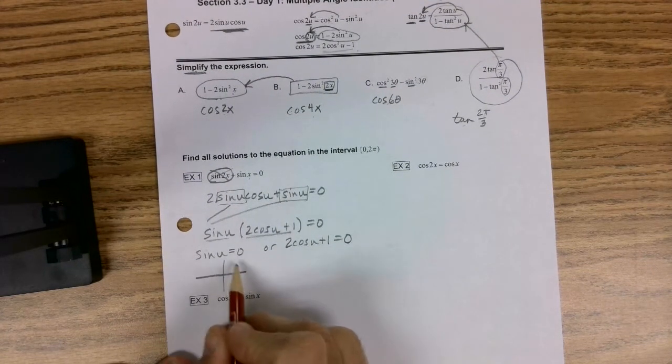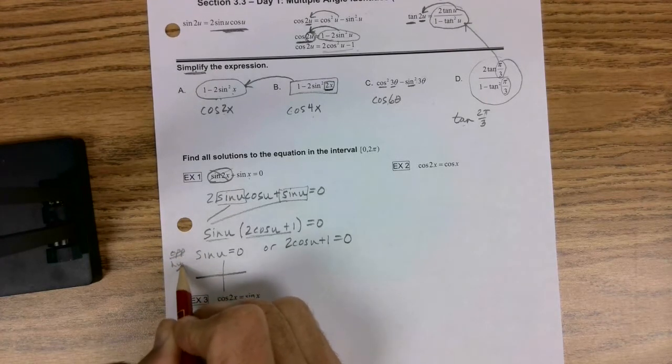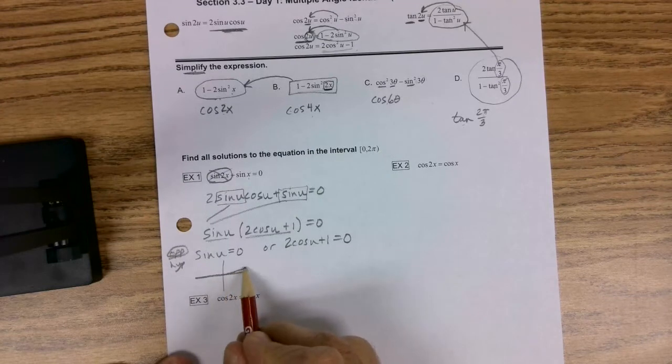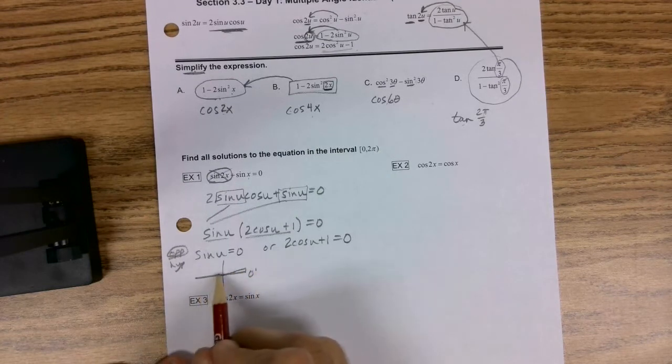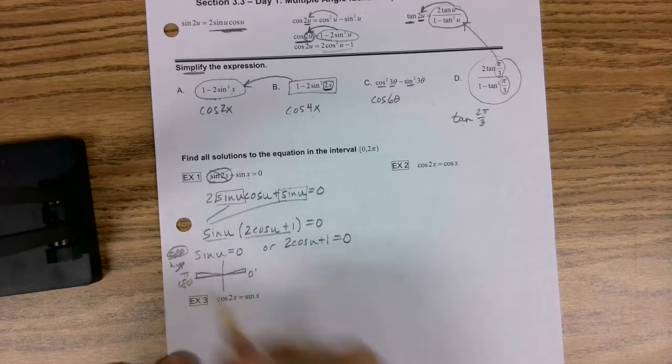Hopefully you're getting better at these, where you're like, wait a minute, I know what sine is. It's opposite over hypotenuse, so the opposite has to be 0. And that would only happen at 0 degrees, but it would also happen at 180, or 0 and pi if you want to get fancy.